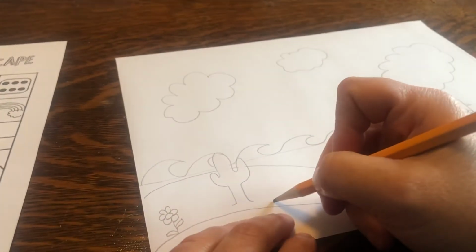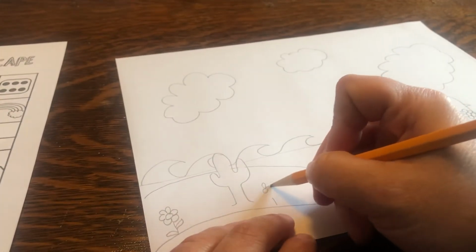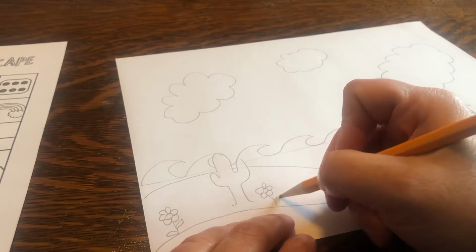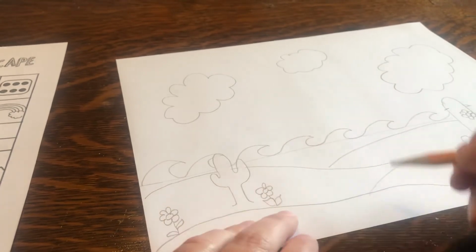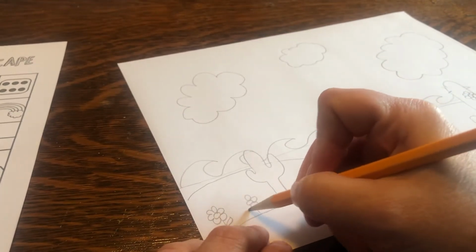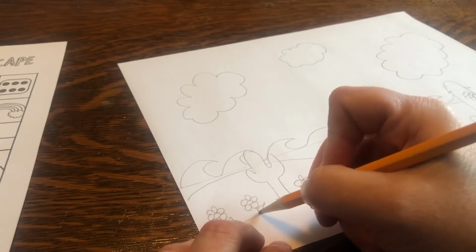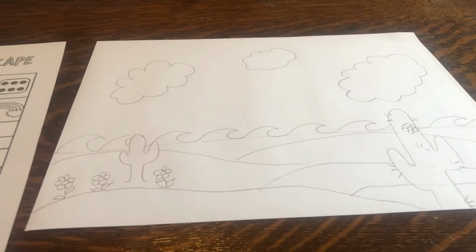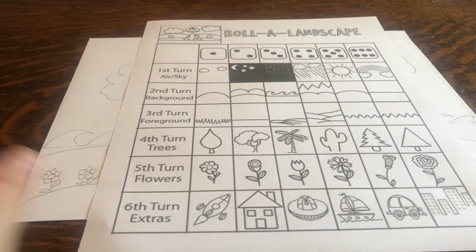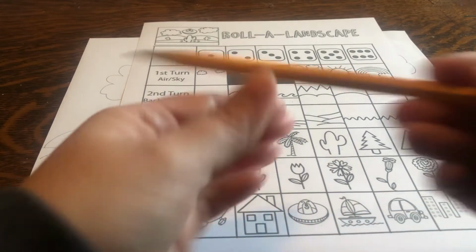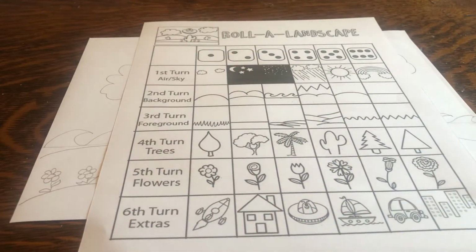And this is just giving you ideas to do, but your picture might turn out totally different than my picture, even if we got the same rolls, the same numbers. Okay, so there's some flowers. And our last roll is some extras. I like how it has the little alien. That would be cute.